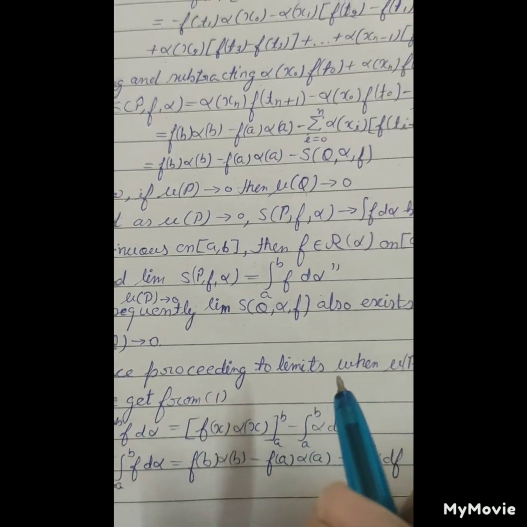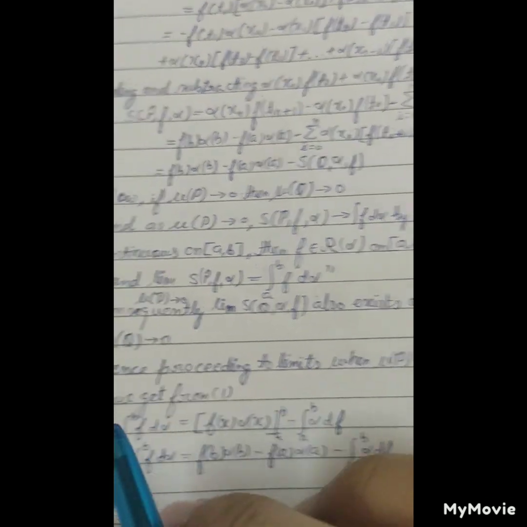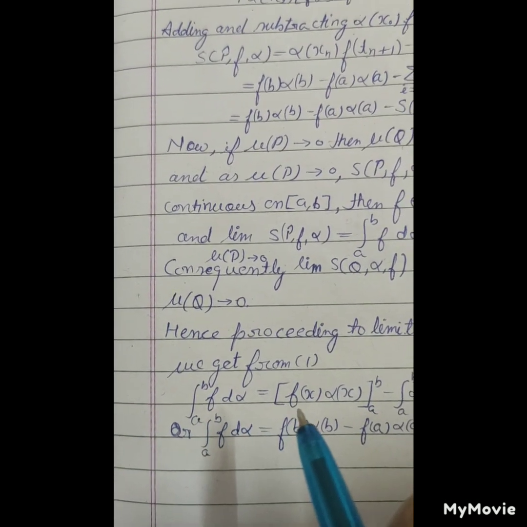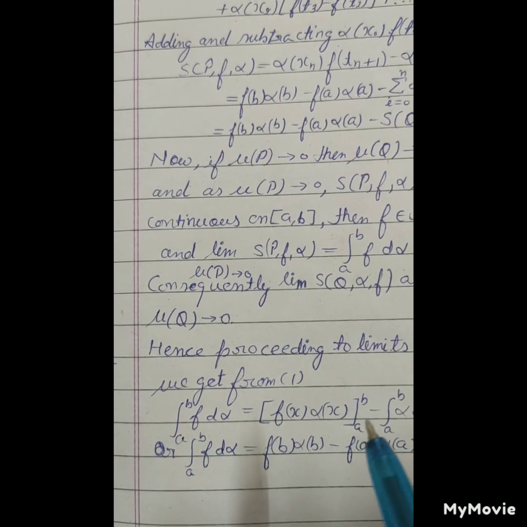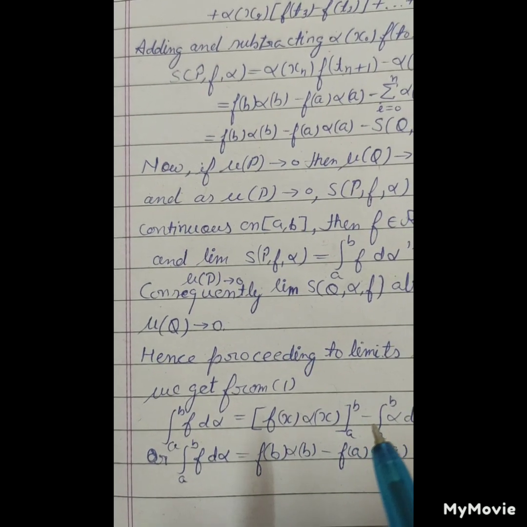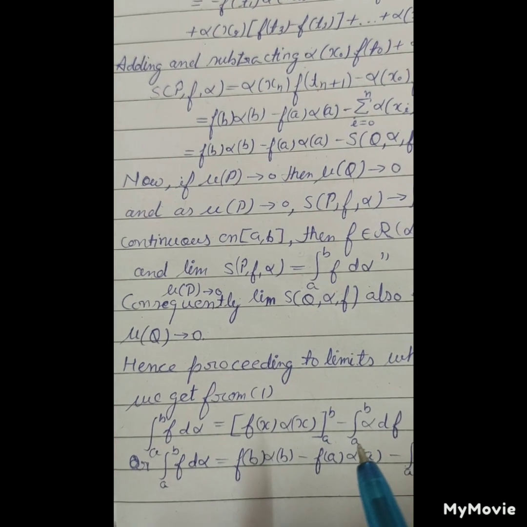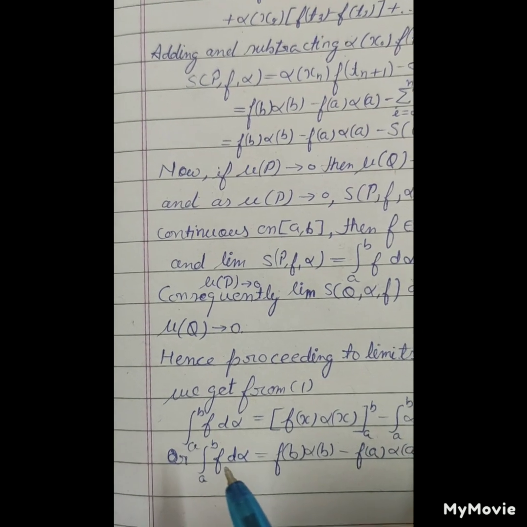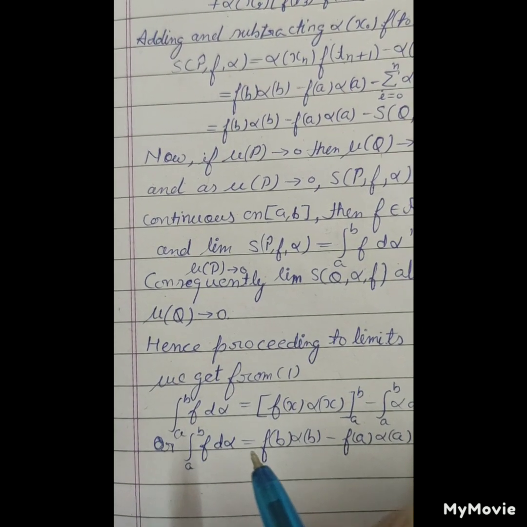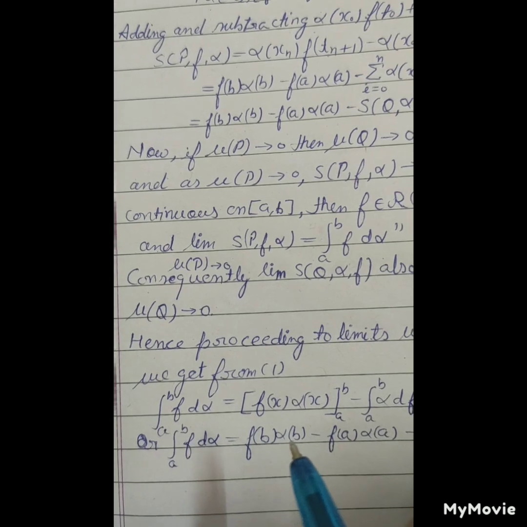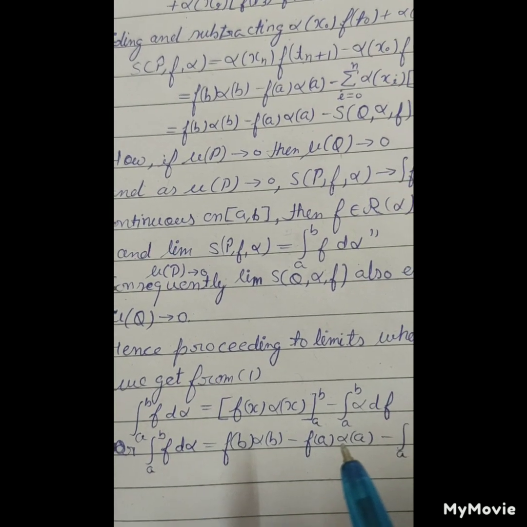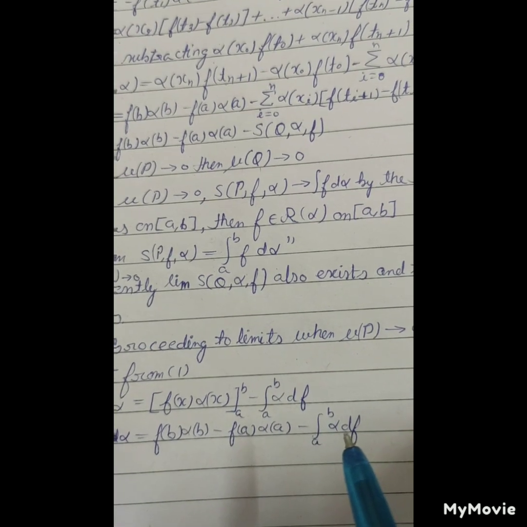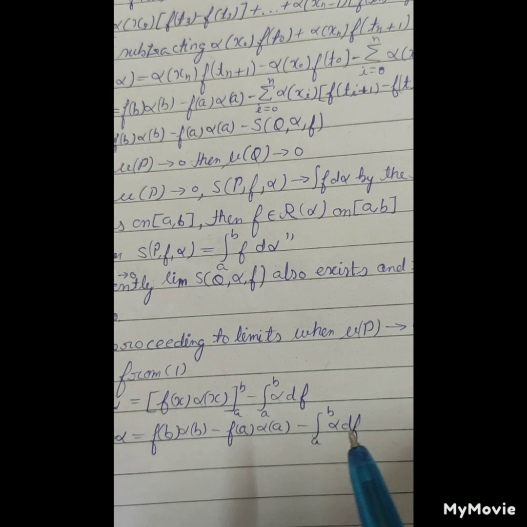Hence, proceeding to the limits when mu(P) tends to 0, we get from Equation 1 the integral from a to b of f d alpha equals f(x) alpha(x) from a to b minus the integral from a to b of alpha df, or the integral from a to b of f d alpha equals f(b) alpha(b) minus f(a) alpha(a) minus the integral from a to b of alpha df.